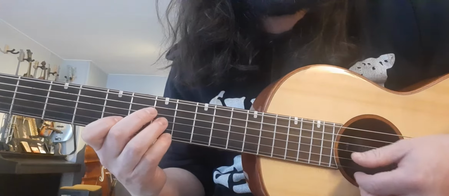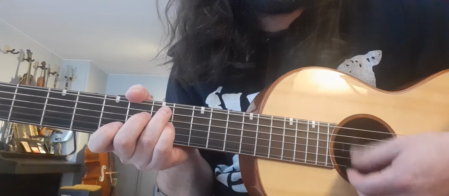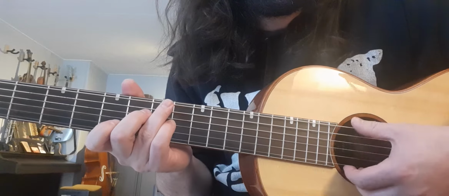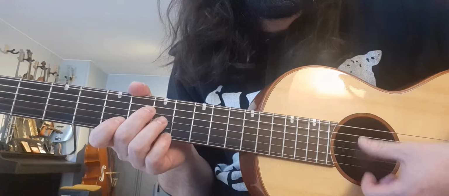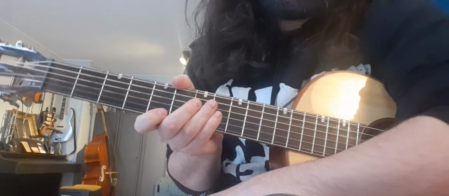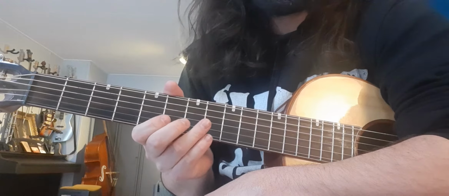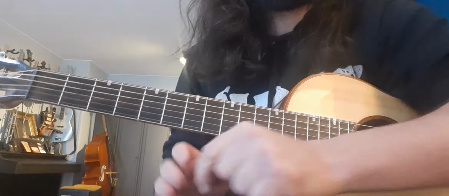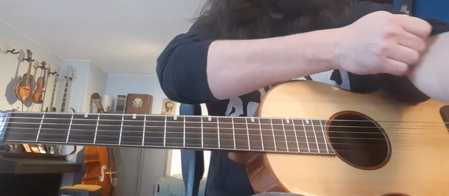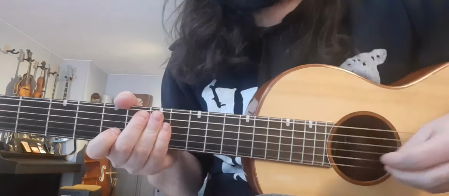Those two shapes are not really easily combined, but you can play them after each other. Like that. All right, I'm rambling. So by laying those out on top of the pentatonic scale, you can see which notes you can target in your solo. That can substantiate the sound of the chord that's played behind it.